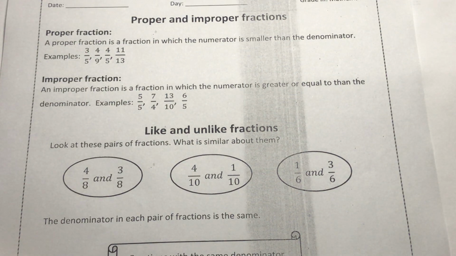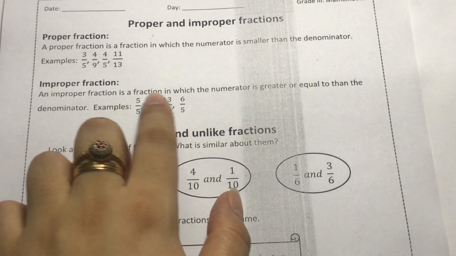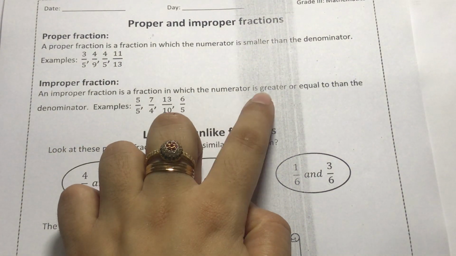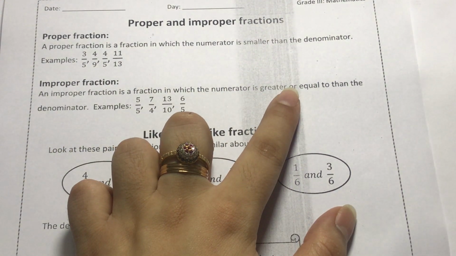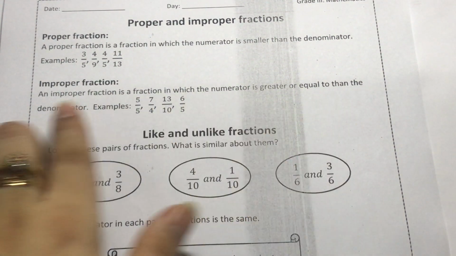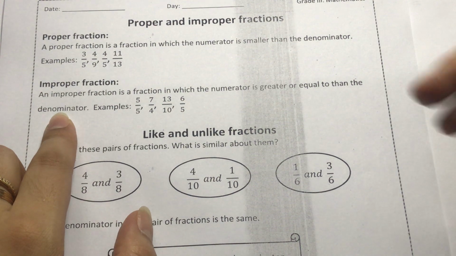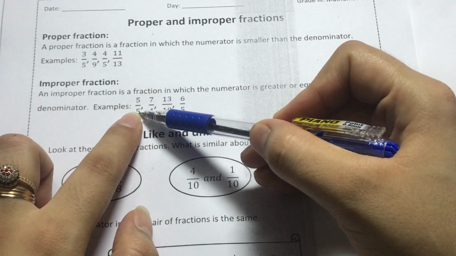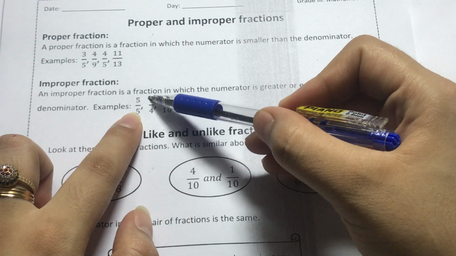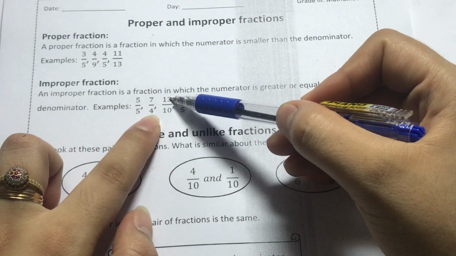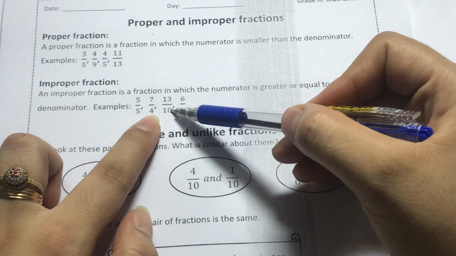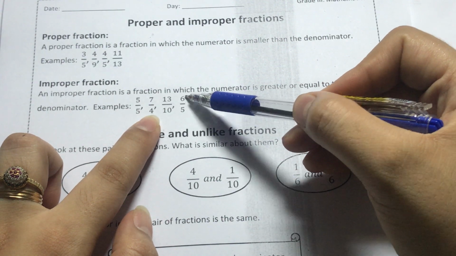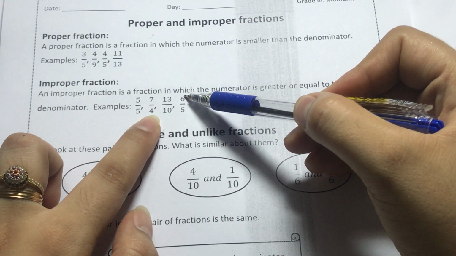Okay, the next one is an improper fraction. An improper fraction is a fraction in which the numerator is greater than or equal to the denominator. For example, you can see in 5 over 5, 5 is equal to 5. In 7 over 4, 7 is greater than 4. In 13 over 10, 13 is greater than 10. In 6 over 5, 6 is greater than 5.